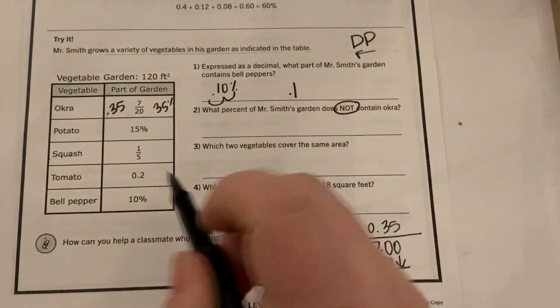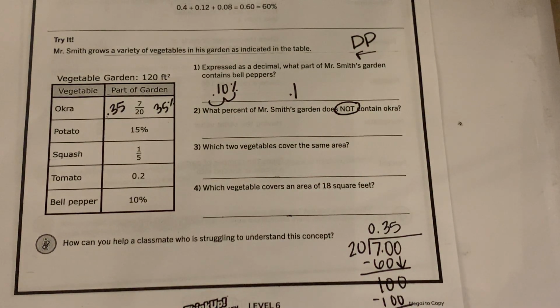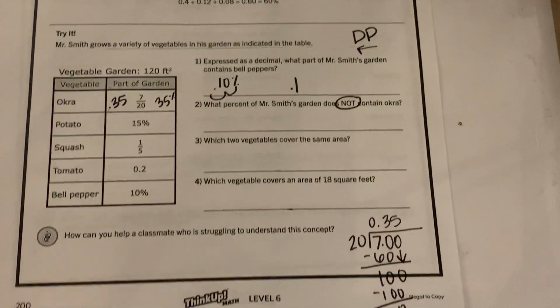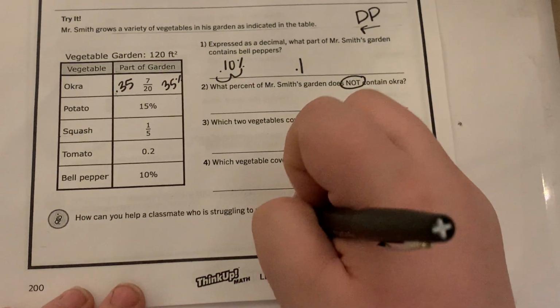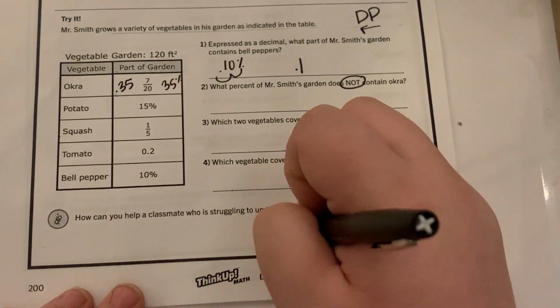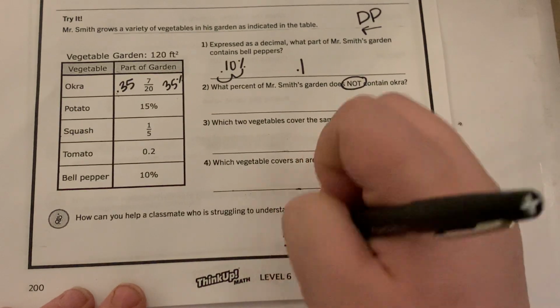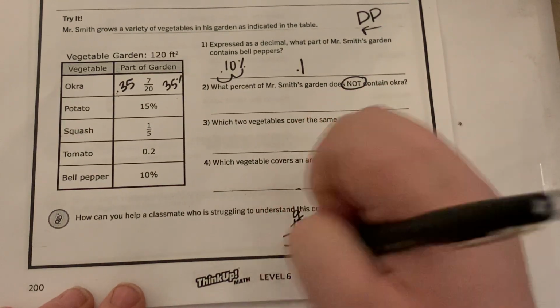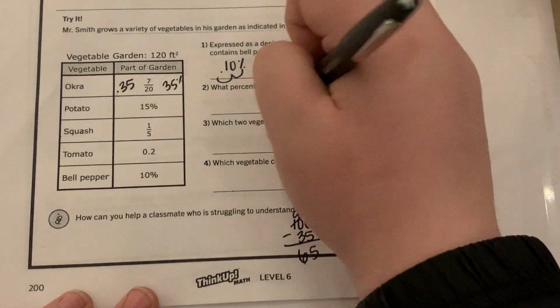So what can we subtract this 35% from? 100, right? Because the total would be 100%, wouldn't it? So to get the part that does not, we're going to subtract from 100. So 100 minus 35. And we should get 65%.